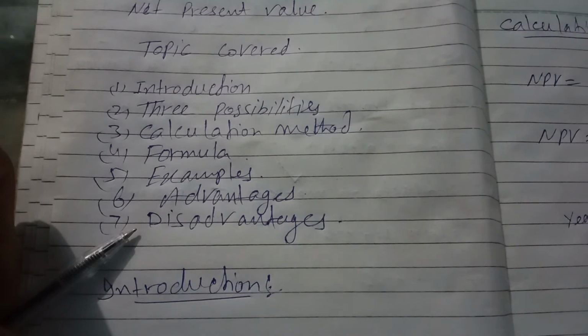So discount rate is most important. Mostly companies use the current bank rate for discount rate. And the fourth one is that net present value may not give a correct decision when the projects are of unequal life. If two or three projects have unequal life, first project is 3 years, second project is 4 years, and third project is 5 years.